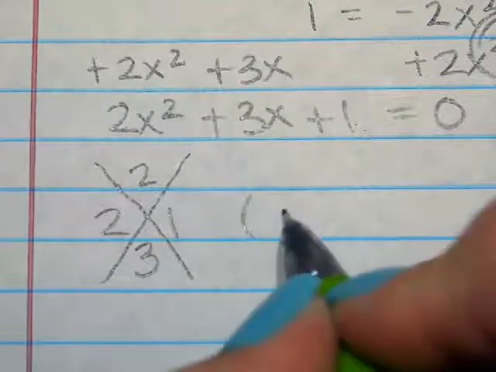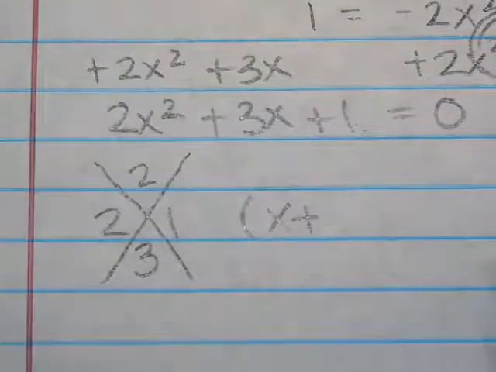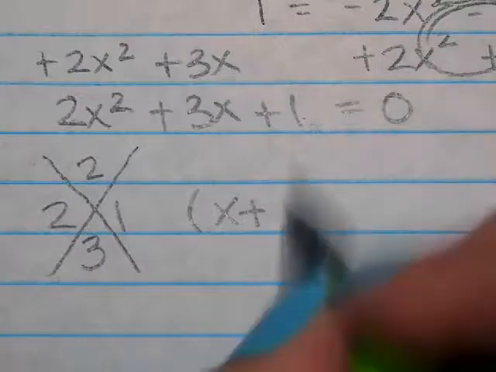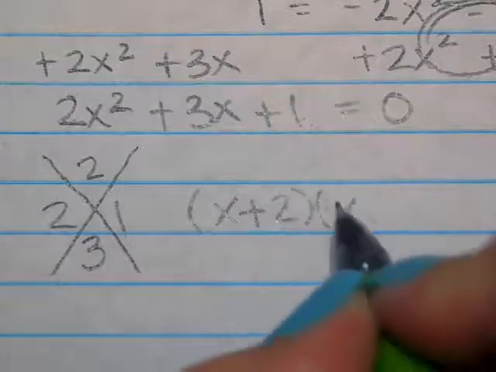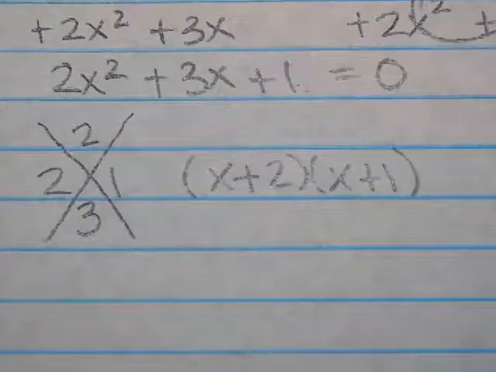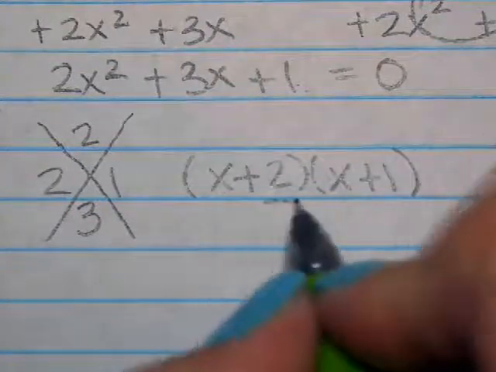So we got x plus 2, x plus 1. Are we done with that? No. What do we have to do? You slid by. Divide by what you slid by. And you get 2x plus 1, and then you get x plus 1.